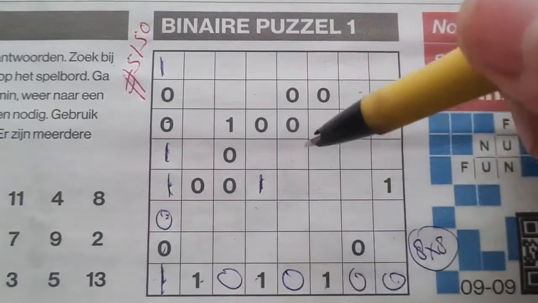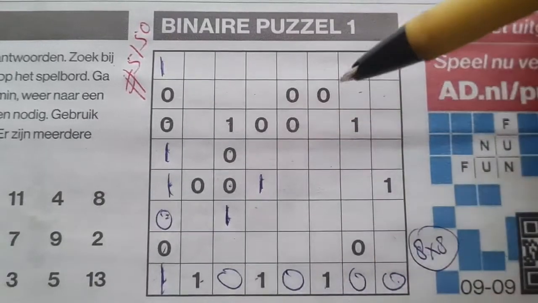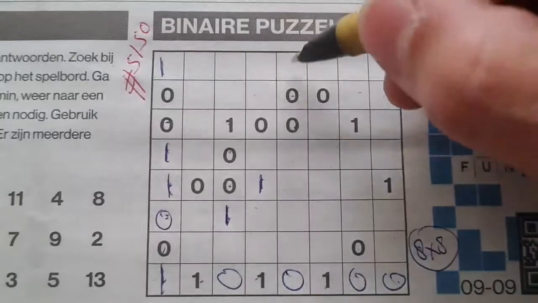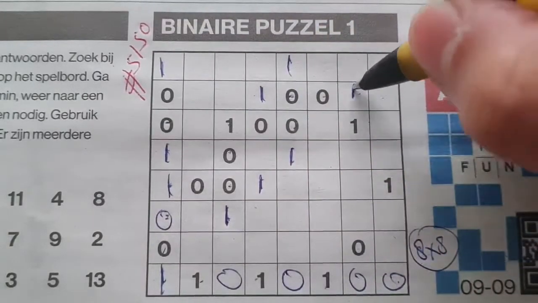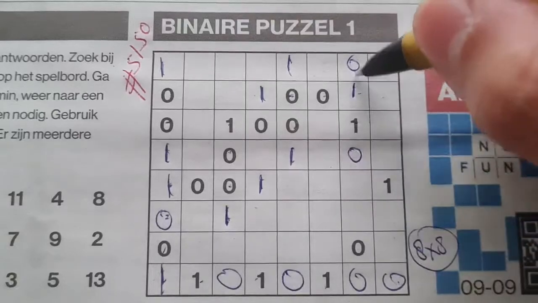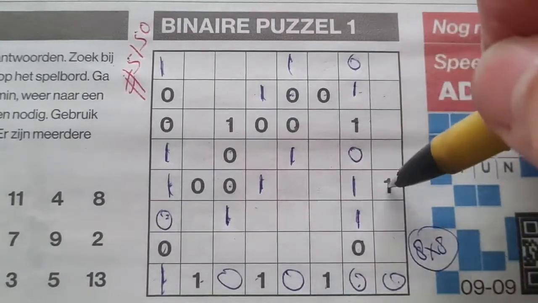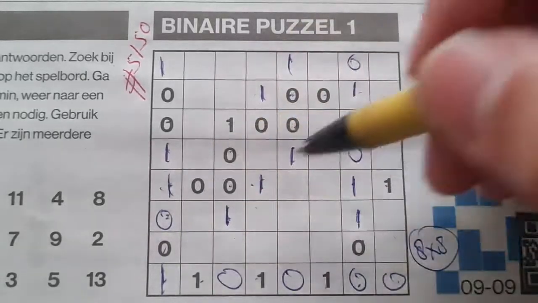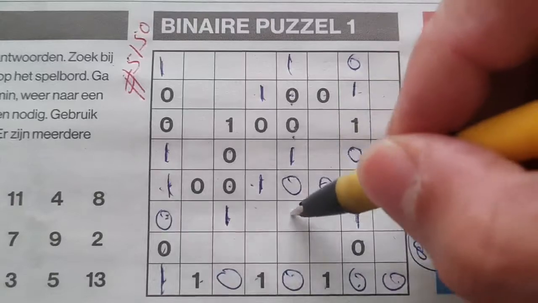Okay. Double O, here one, there one. Double O, here one, there one. Double O, here one, there one. Double one, here no, there no. 4 O's we have here, so the rest are ones. 4 ones we have here, so the rest are O's. 4 O's we have here, so the rest are ones.